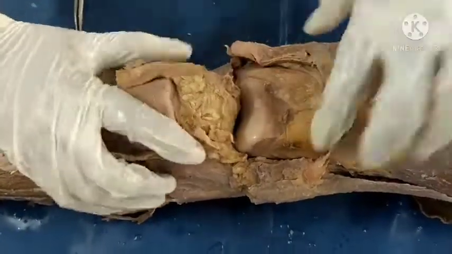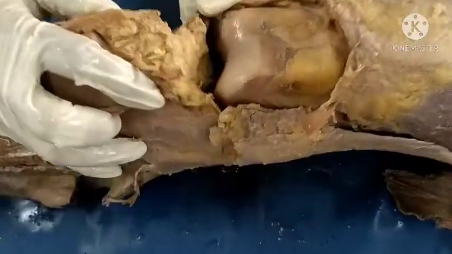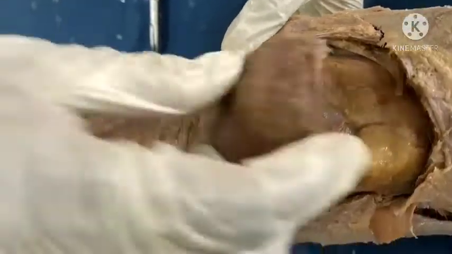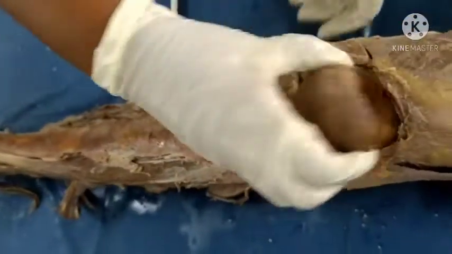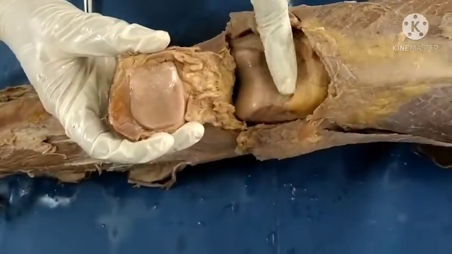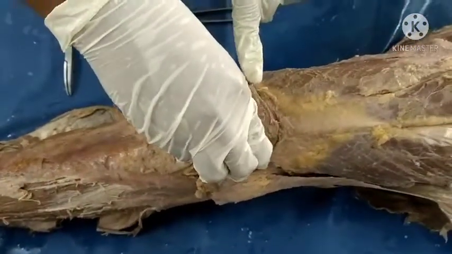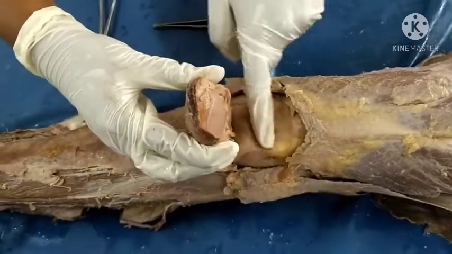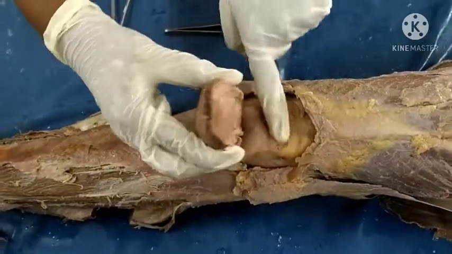So these are the femorotibial joints. Once we flex the knee, we will be able to see the femorotibial part. This is the femorotibial joint, this is the femoropatellar joint, and this is the patellar surface of the femur. After reflecting the patella, along the superior surface of the patella, we have the suprapatellar bursa.